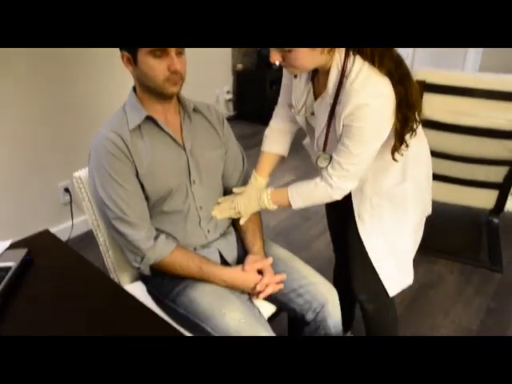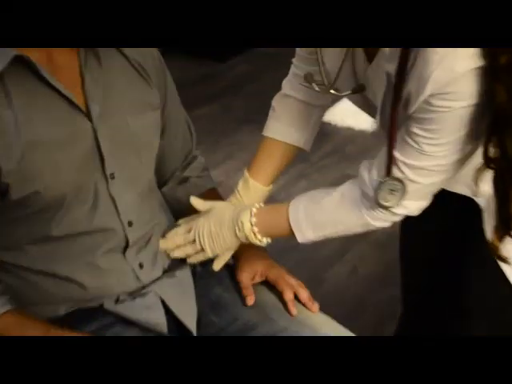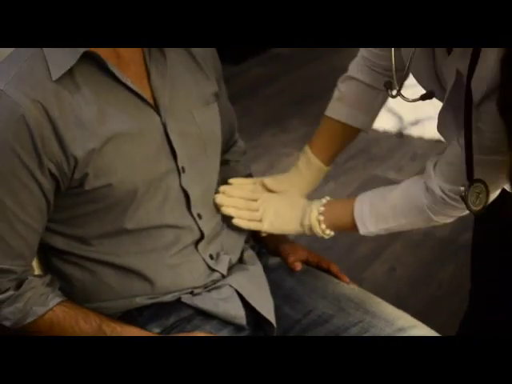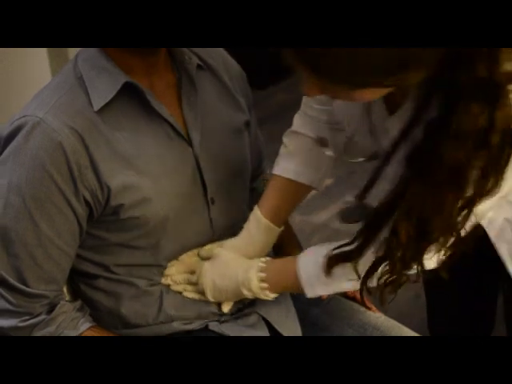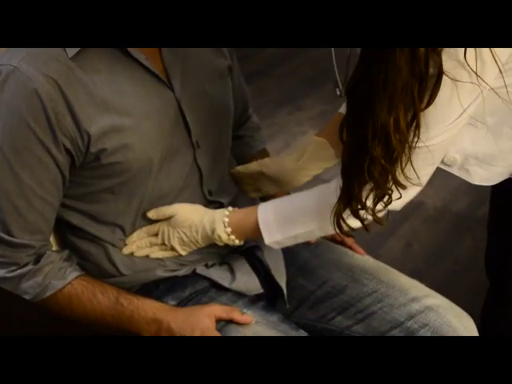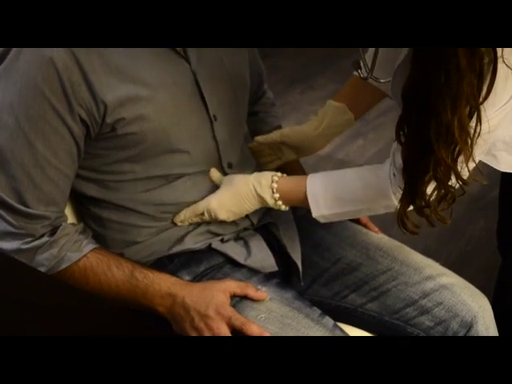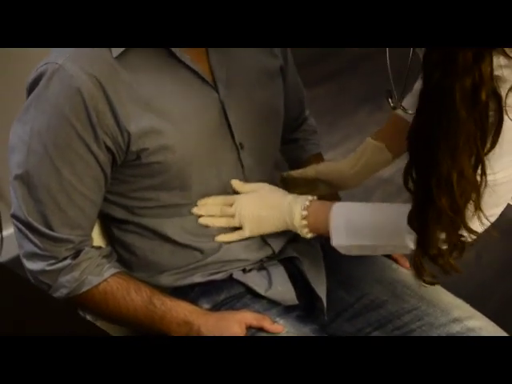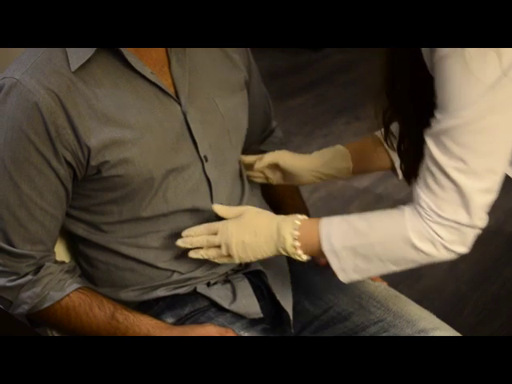Now I'm going to perform a deep palpation. Please verbalize if you feel any pain. Okay. I'm going to palpate the liver and the spleen.